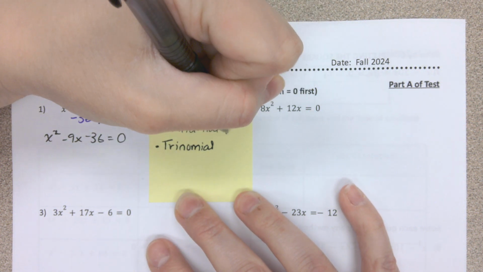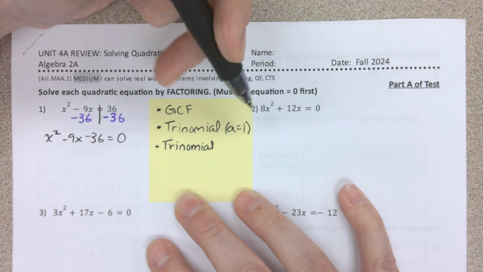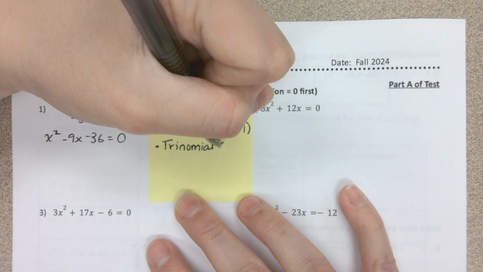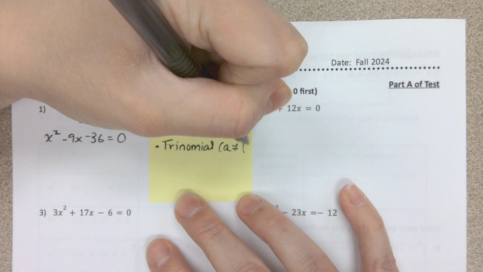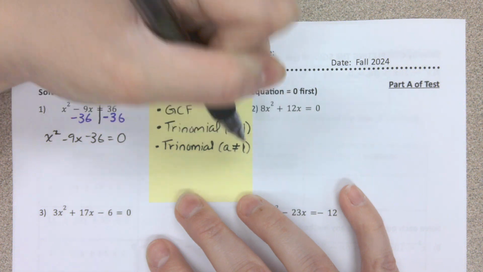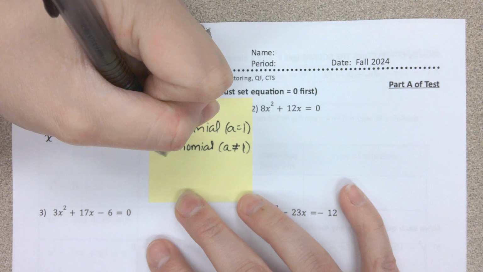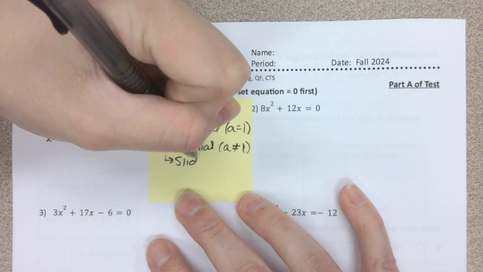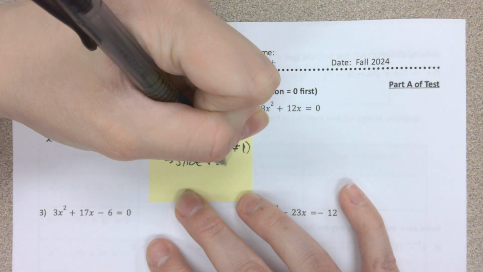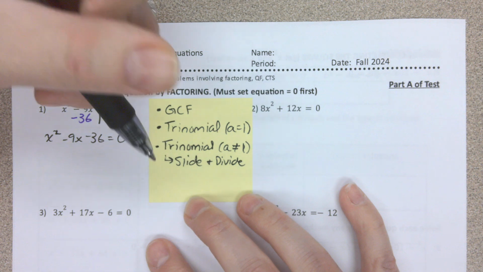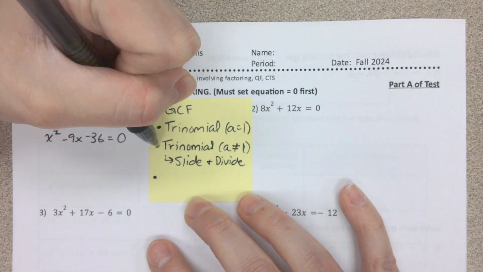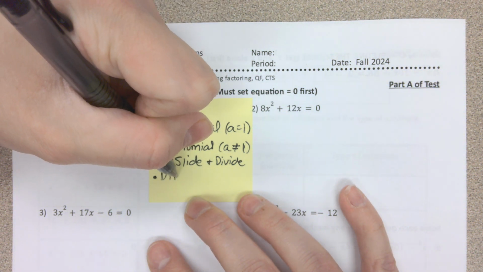The first type, the easier type, is where your a is 1, that's the number in front, and the second type is a is not equal to 1. So in the a is not equal to 1 case, that's when you have to do slide and divide. The last type, and this is the one that a lot of students forget about, is difference of squares.